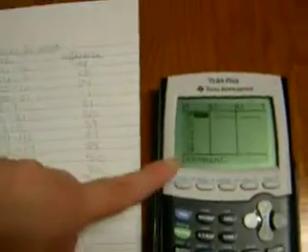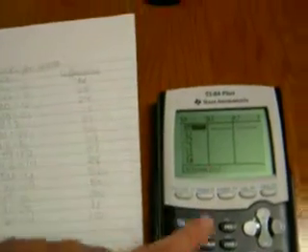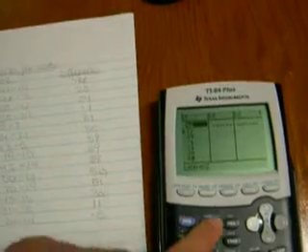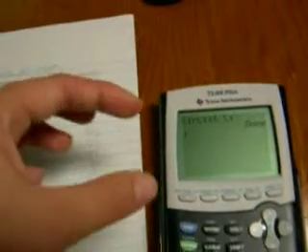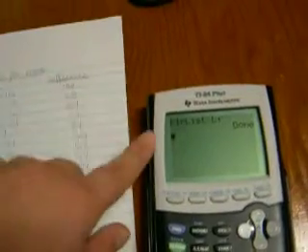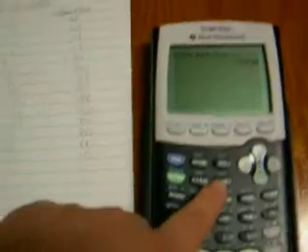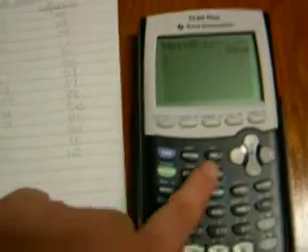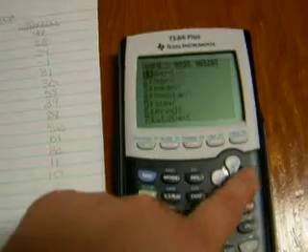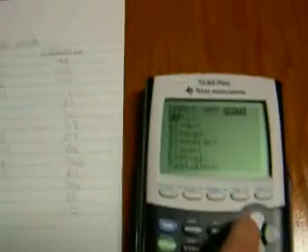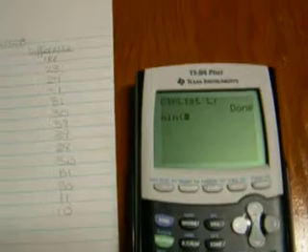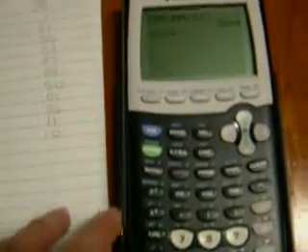Okay, and see, my minimum showed up in my list, but I don't want that. So I'm going to clear that, and I need to go to Second Quit. So when you're calculating your minimum or your maximum or your median, you need to be starting on the home screen. So now I can calculate them. So if I go to Second Stat again, scroll across to Math, hit Enter for minimum. Okay, and what am I taking my minimum of? I'm taking it of List 1.